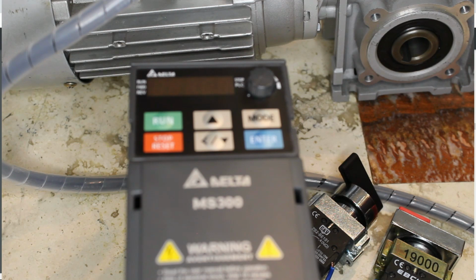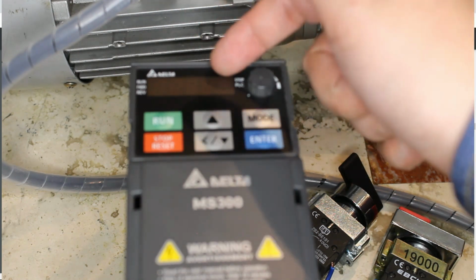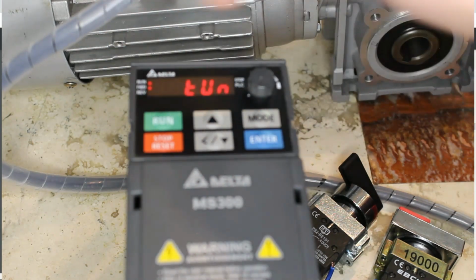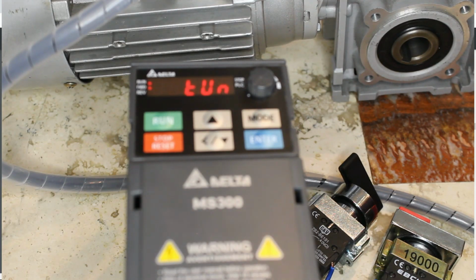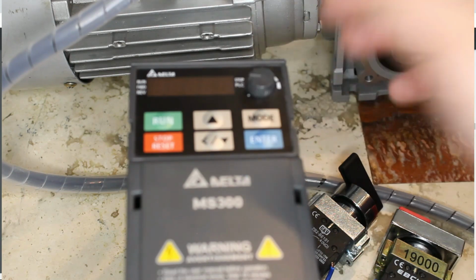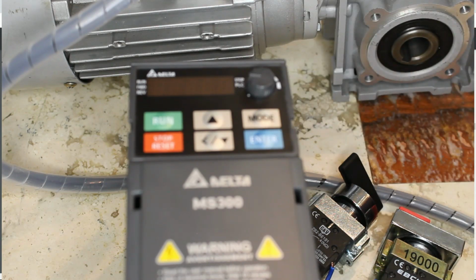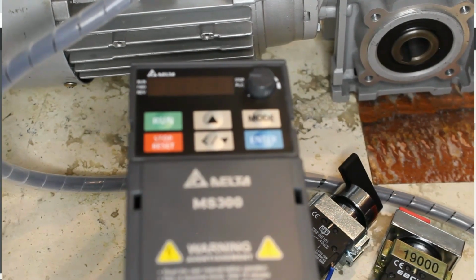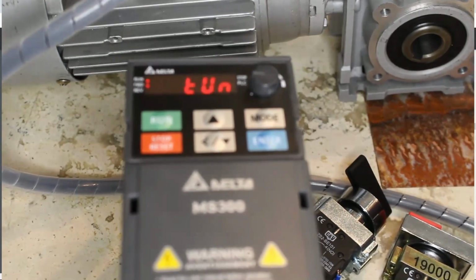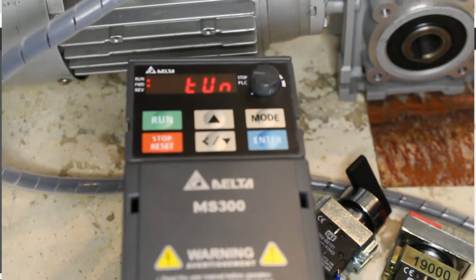Because right now, for example, apparently it's done tuning. Until we see here in our display that it's done, or that it's already in its regular state, which is its F for frequency, then it's going to indicate that it's ready to move. But it's not respecting anything right now. So until that happens, we are not going to be able to control. So we're going to let it run its test.